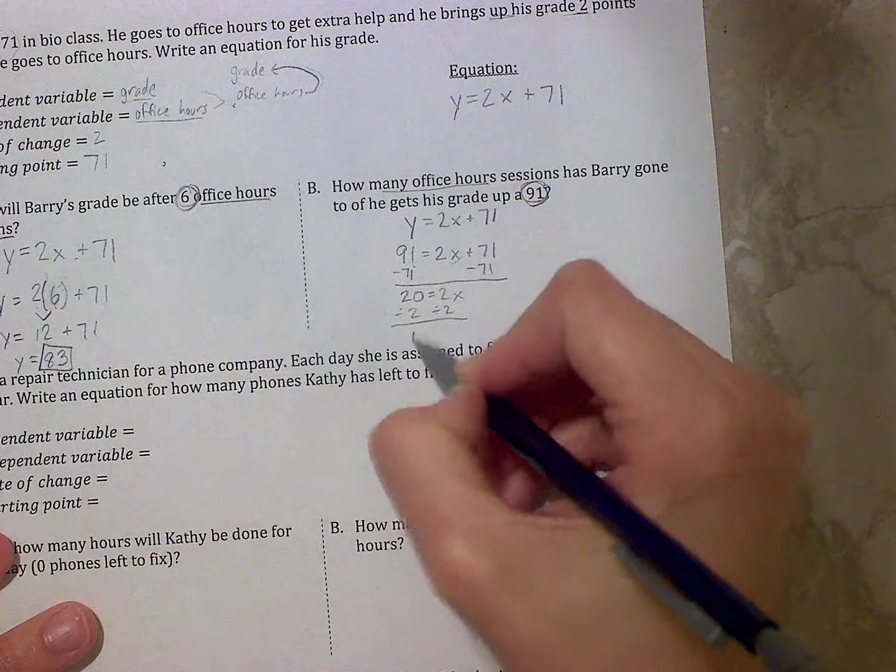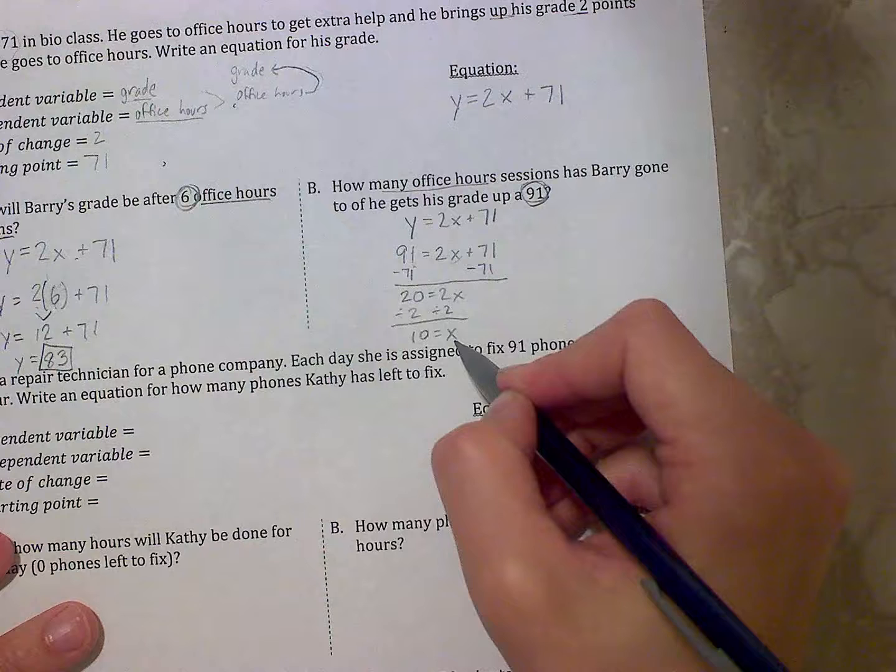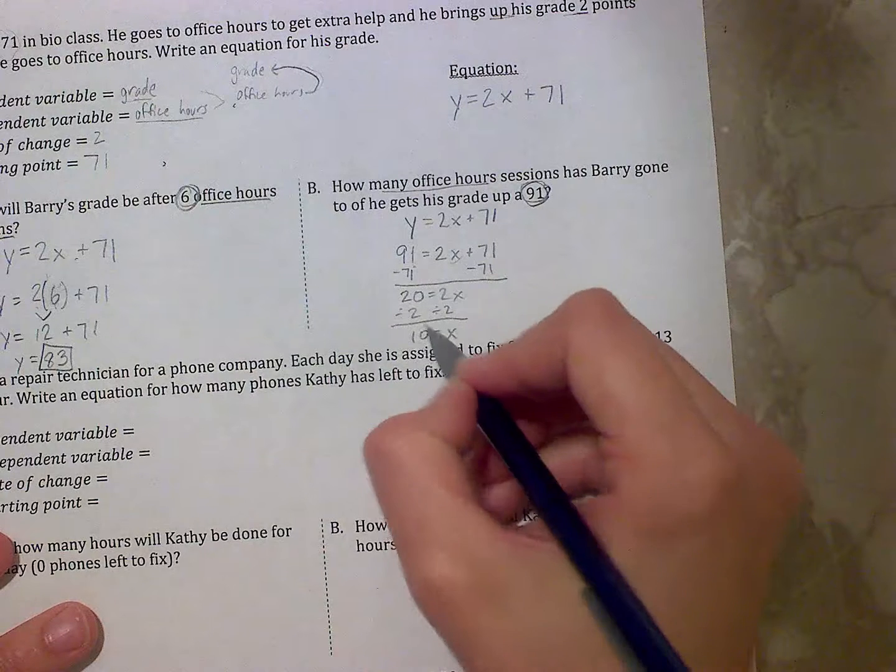Divide by 2, and I get 10 equals x. So how many office hour sessions? Well, x is the number of office hour sessions, so how many? It's 10. 10 office hour sessions will get his grade up to a 91.